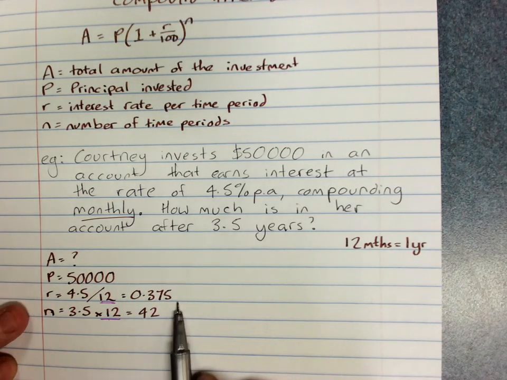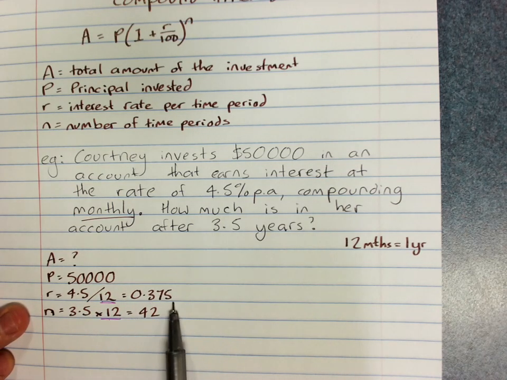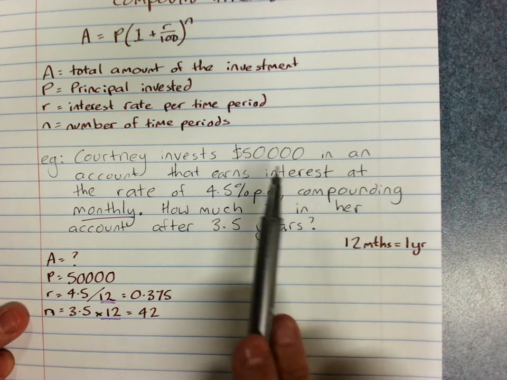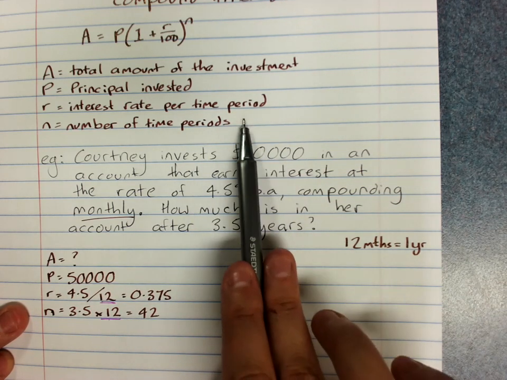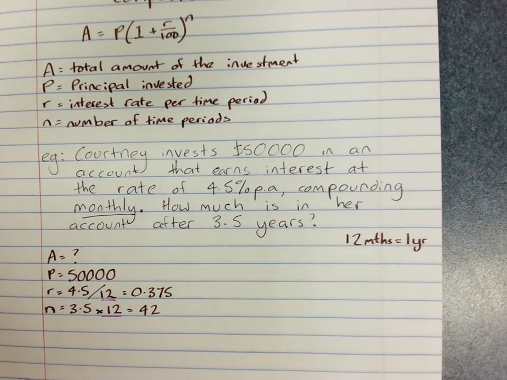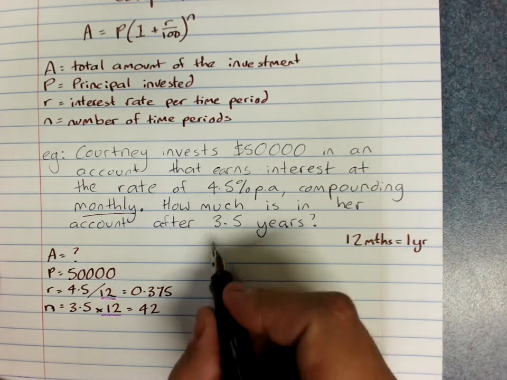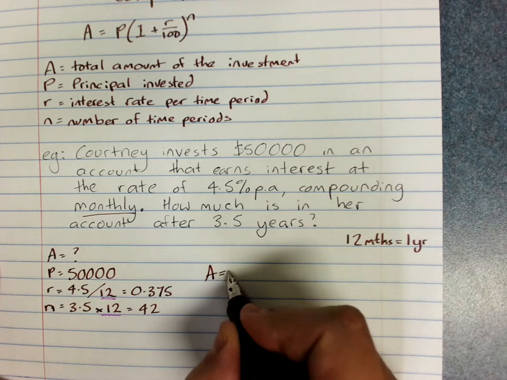The only exception would be if they told you this interest rate in a percentage per month, which is this. Because the time period, the units of months and months have to match up for the interest rate and the number of time periods. So now we have all the information we need. We have the option of using the formula or using our graphics calculator. We'll use the formula for this one.